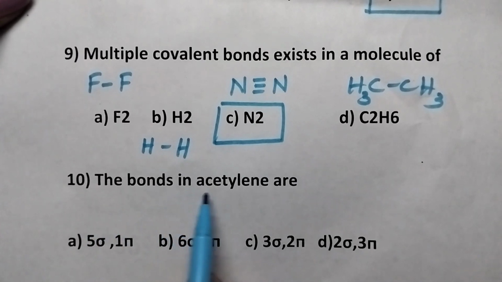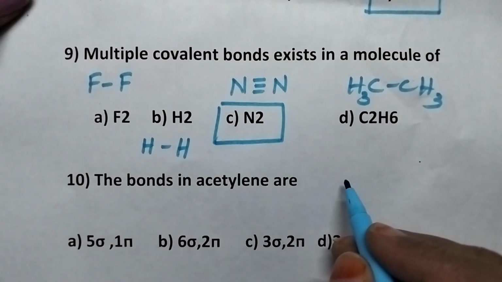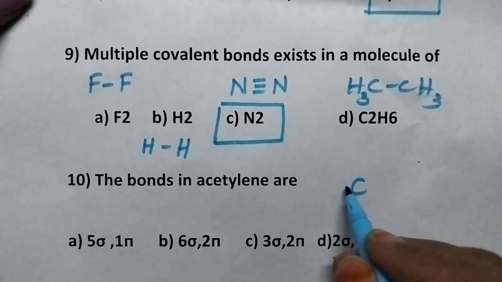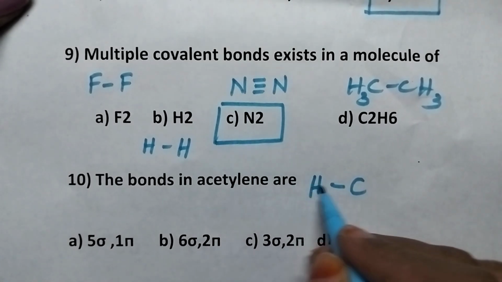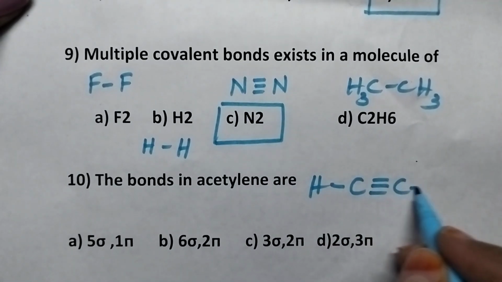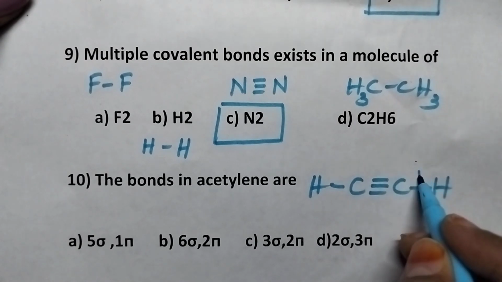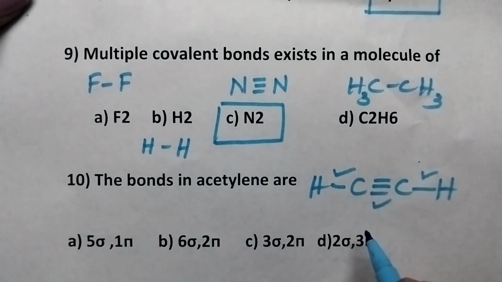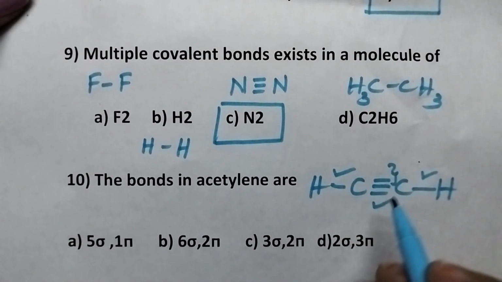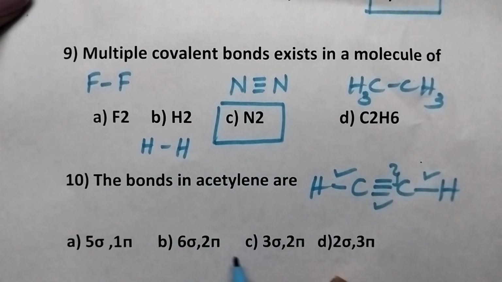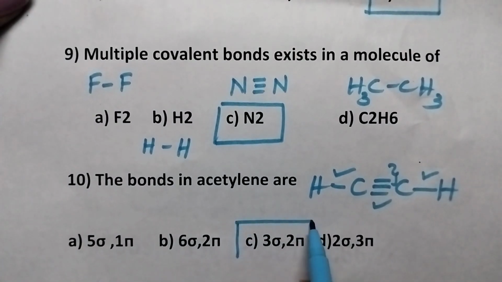The bonds in acetylene are. We have to consider the structural formula of acetylene. CH triple bond CH. So 1, 2, 3: 3 sigma bonds and 2 pi bonds will be present. So here option C, that is 3 sigma and 2 pi bonds, is the right option.